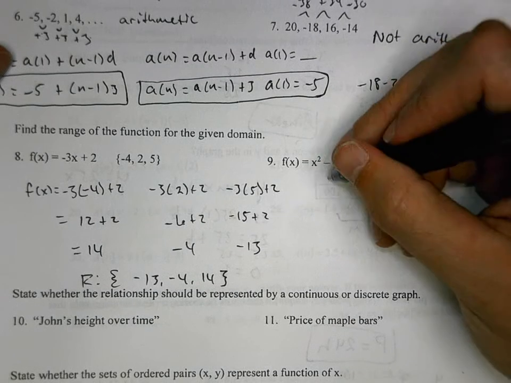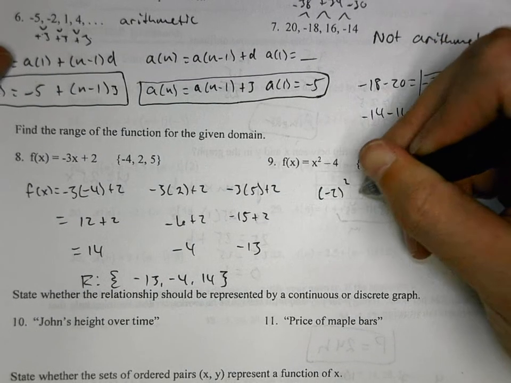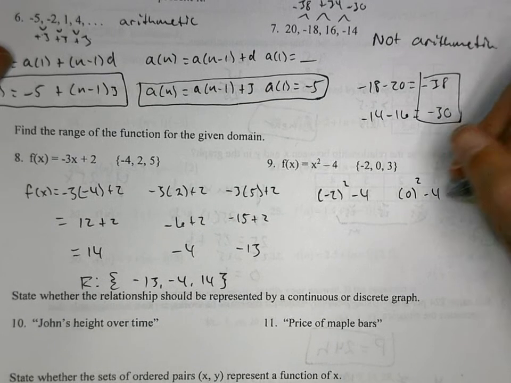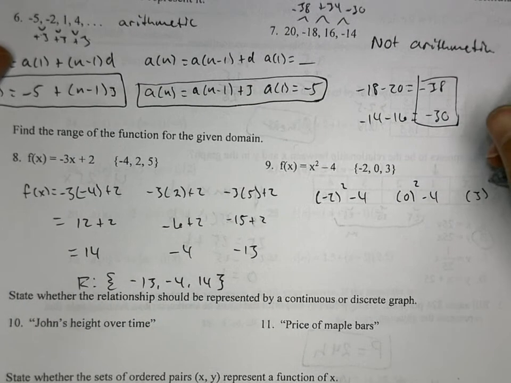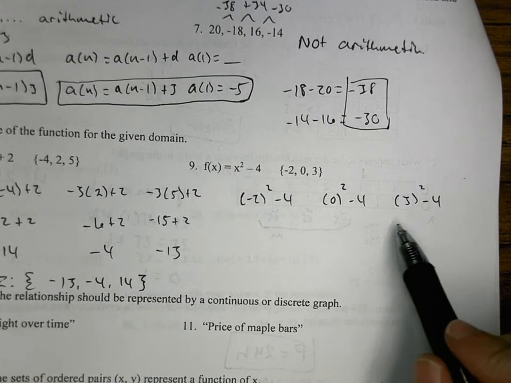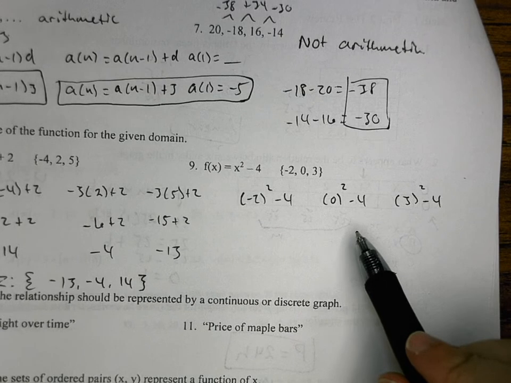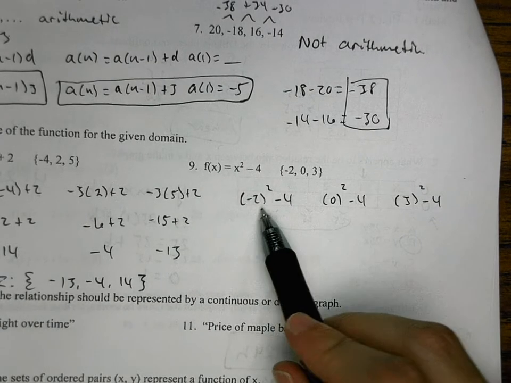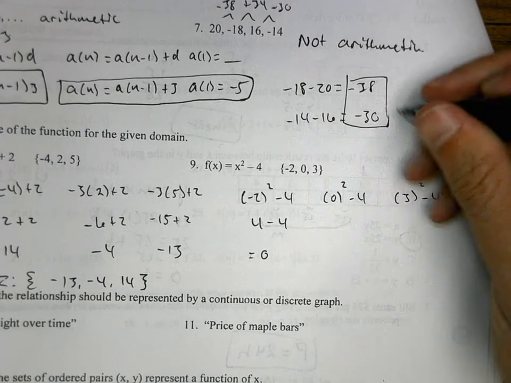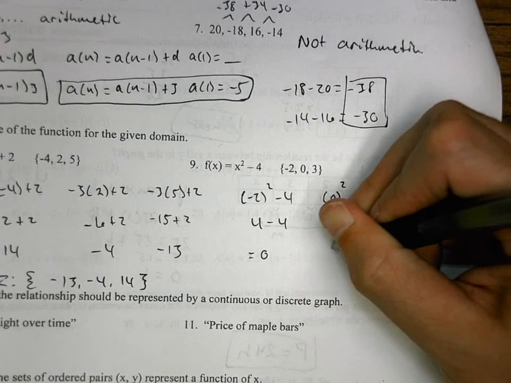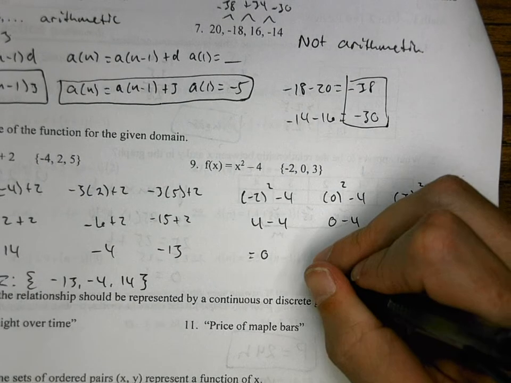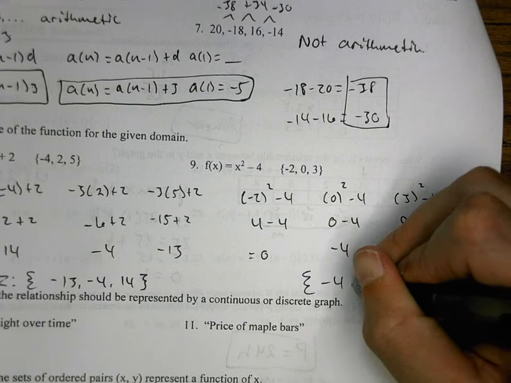For 9, we do the same thing. It's x squared minus 4, so this would be (-2) squared minus 4, (0) squared minus 4, and (3) squared minus 4. Notice how I put parentheses around everything, because if you don't use parentheses and you try to use a calculator, the calculator will do it wrong. So you got to make sure you put parentheses around it. Negative 2 squared is 4, and 4 minus 4 is 0. 0 squared is 0. 0 minus 4 is negative 4. 3 squared is 9, and 9 minus 4 is 5. So our range is -4, 0, 5.